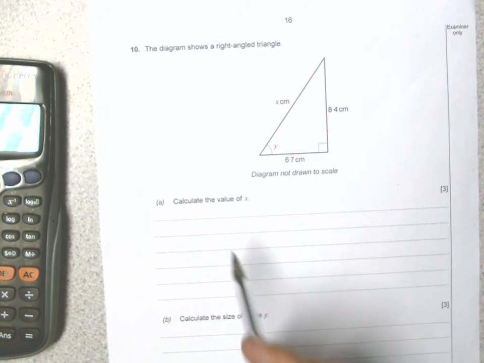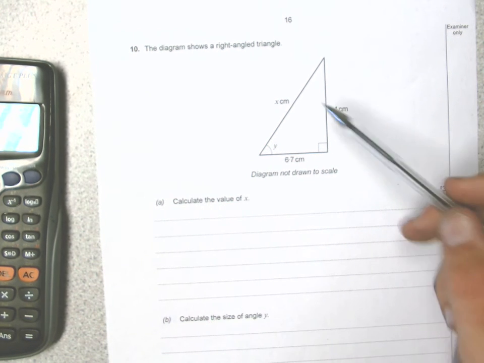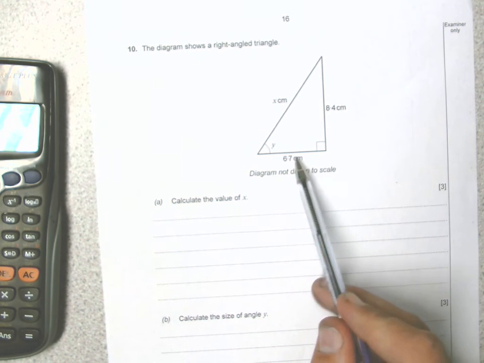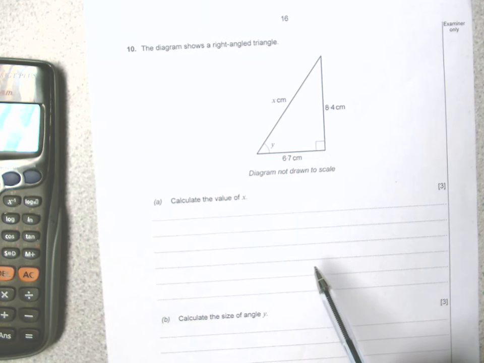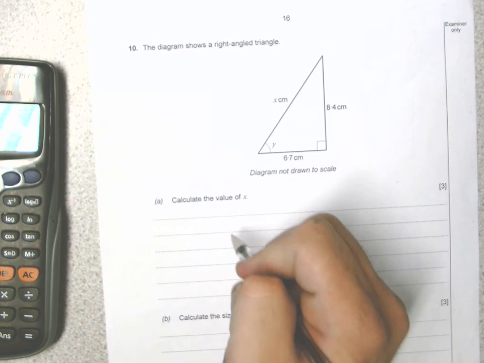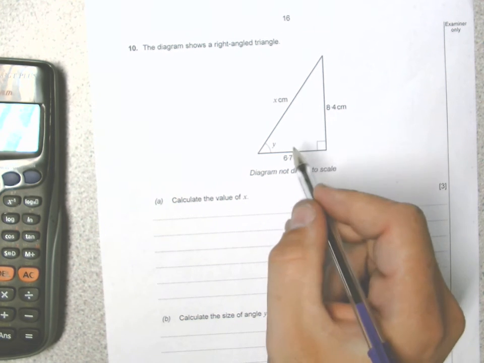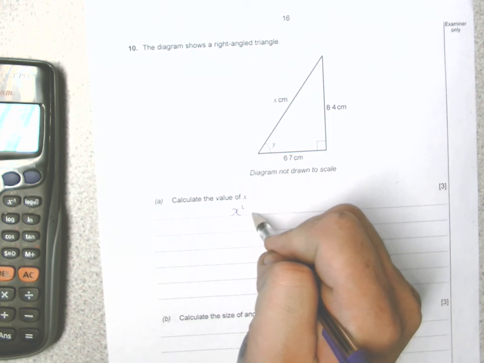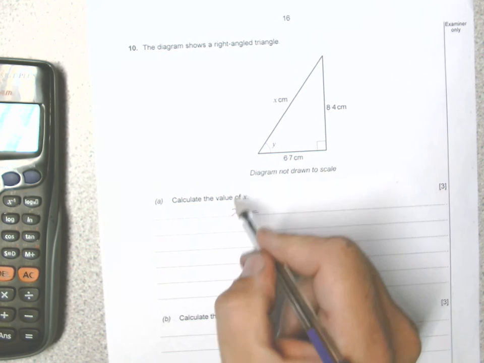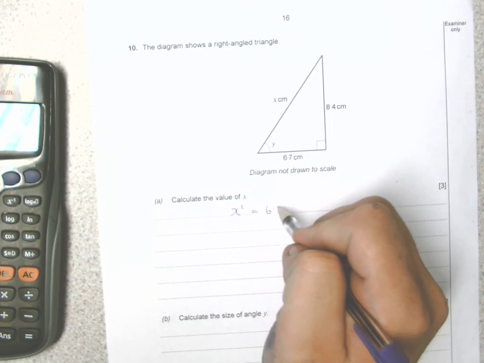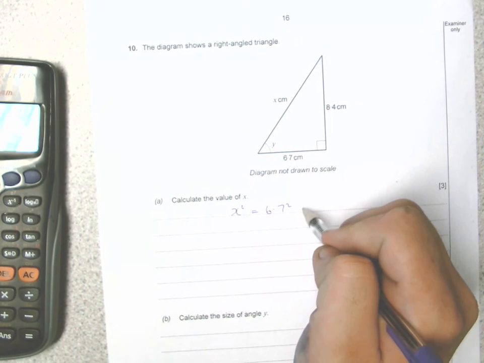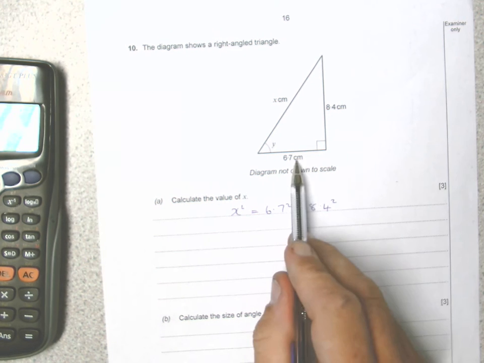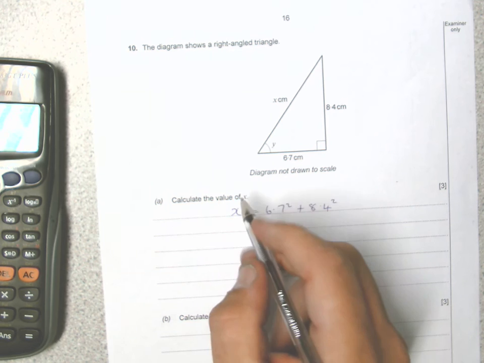Okay, in this question it says to calculate the value of x, so we want this side here. You'll notice that we've got these two sides already given, so we can use Pythagoras. Using Pythagoras, x squared, the longest side, is equal to the sum of the squares of both shorter sides added together. So 6.7 squared plus 8.4 squared.